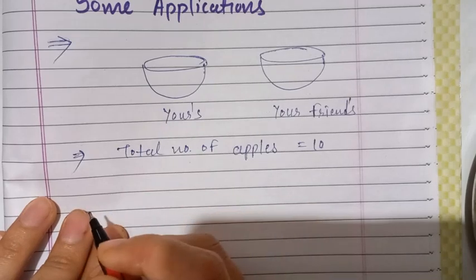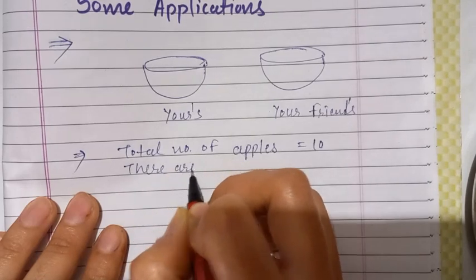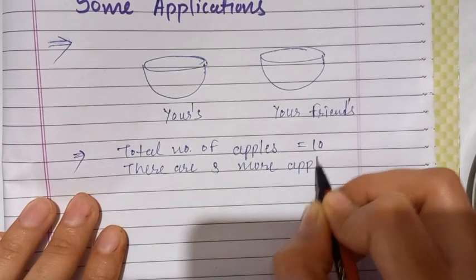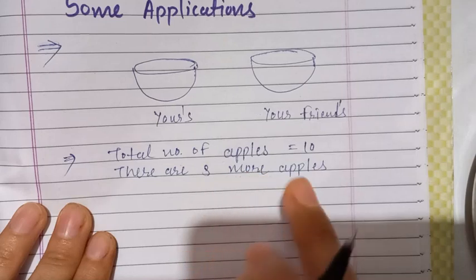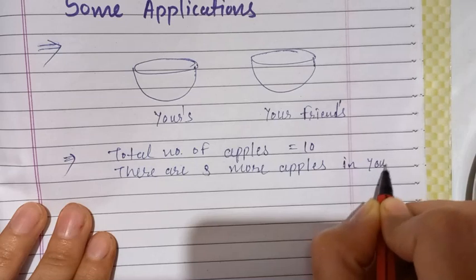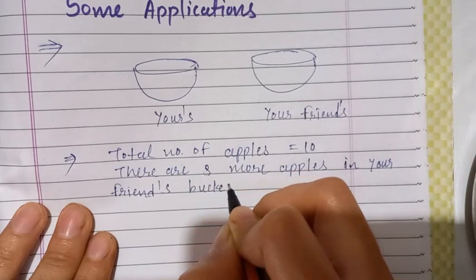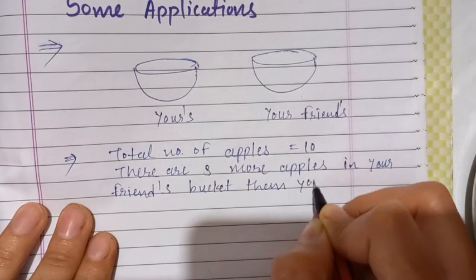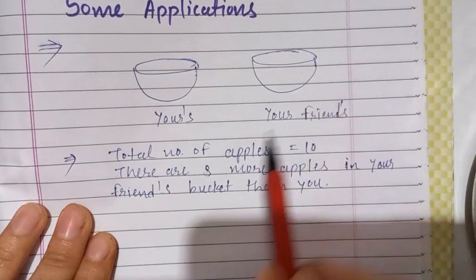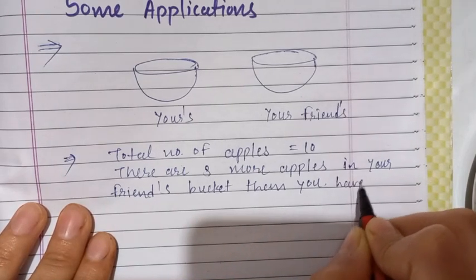Now another condition is that there are three more apples in your friend's bucket than you have in your bucket.